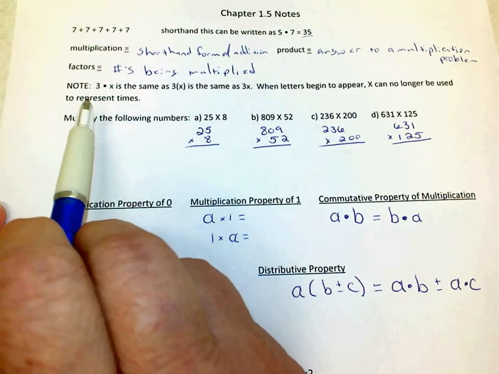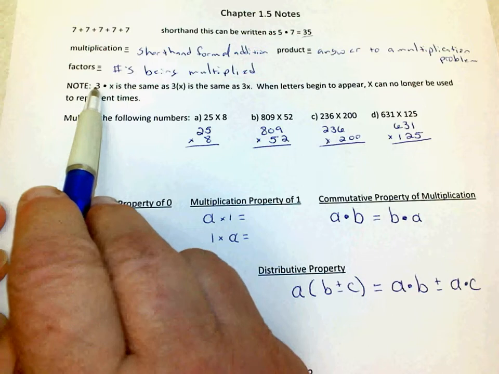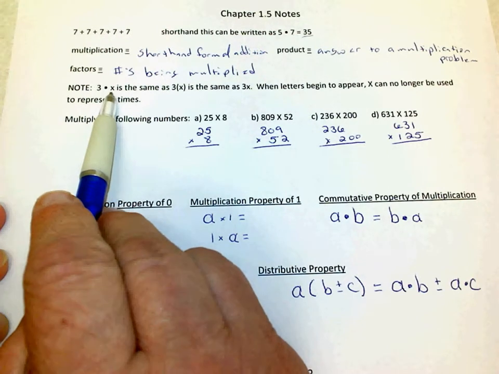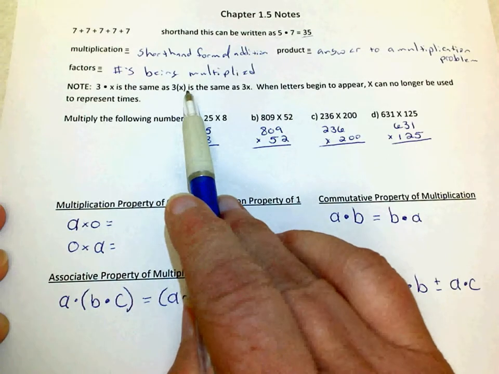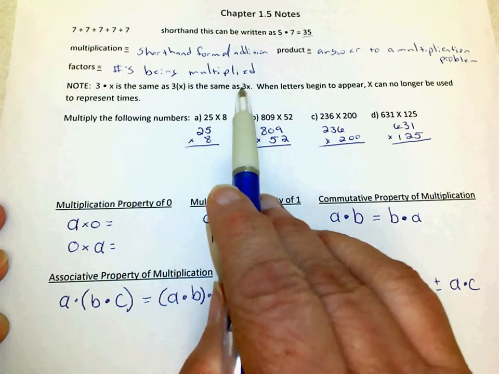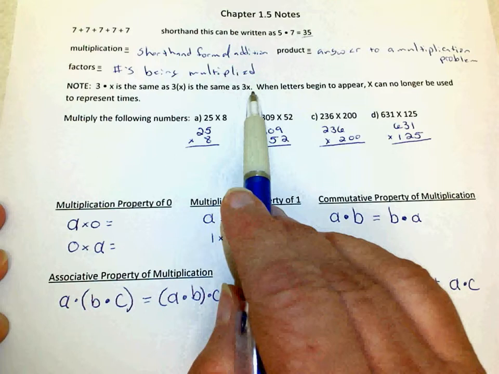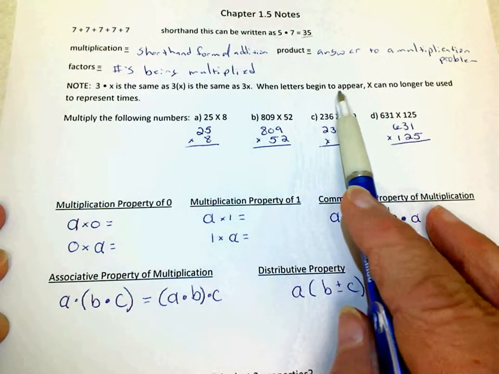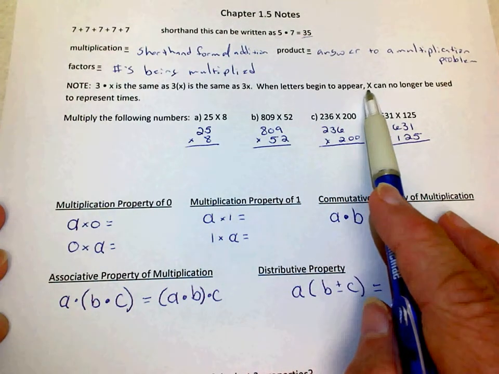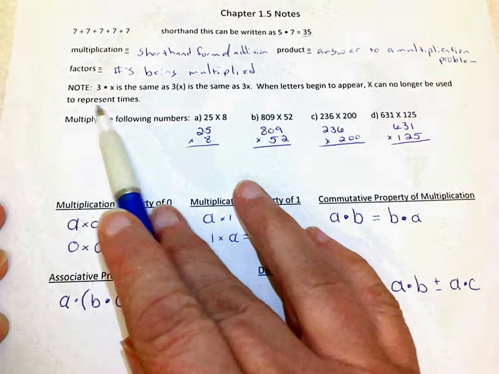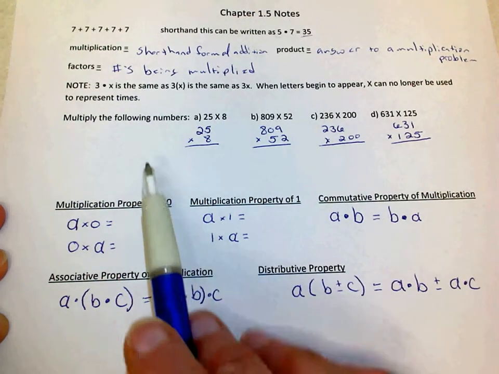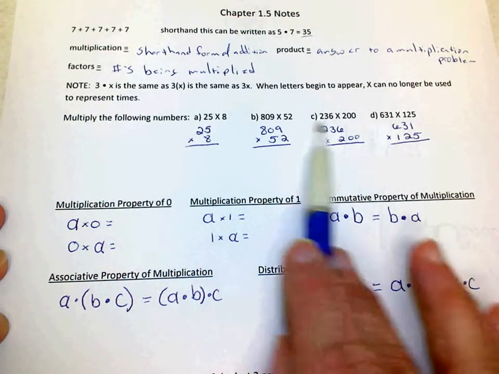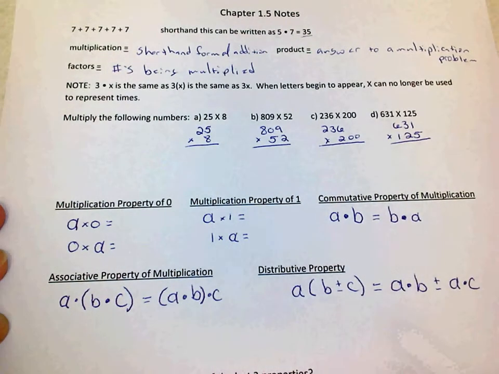Now, multiplication has different forms. You can say 3 times x, which is the same thing as 3 parentheses x, which is the same thing as just 3x. So when letters begin to appear, x can no longer be used to represent a times. However, since there are no variables or letters here, we can use x as our times sign.